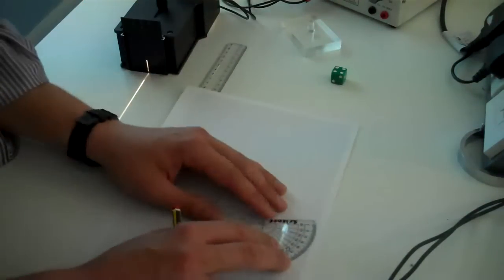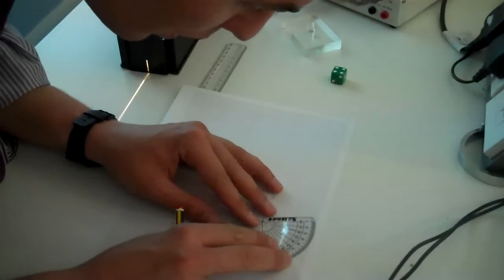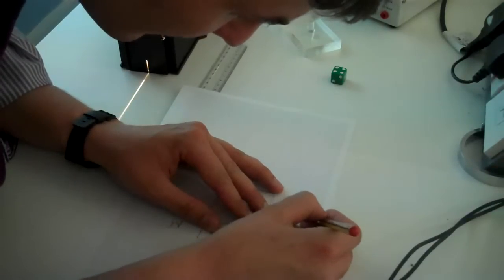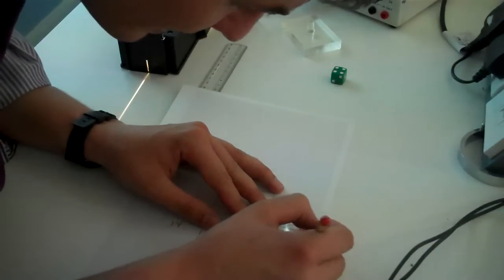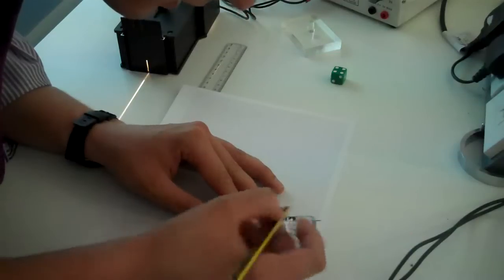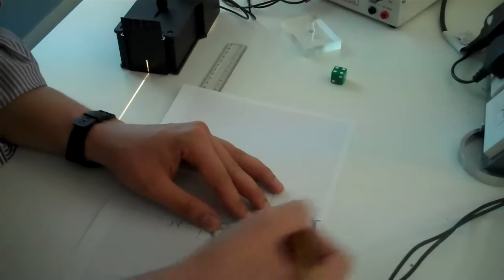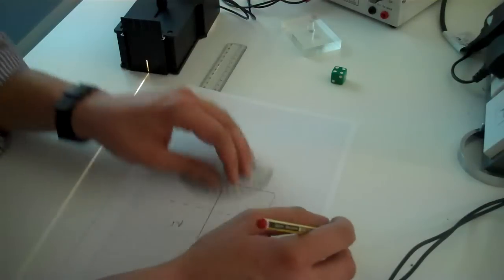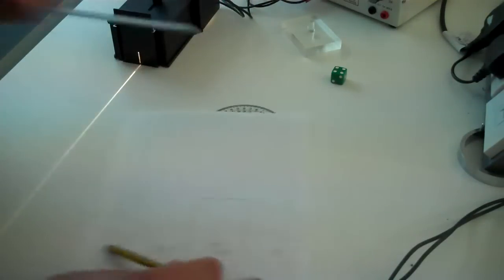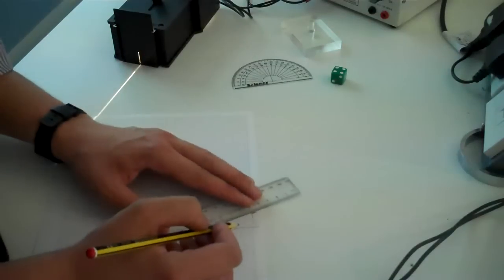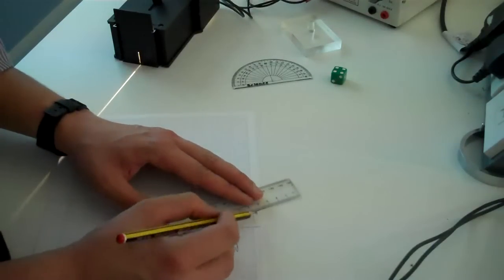Okay, can you see? And then put on 20 degrees like that. Okay, so this angle in here is 20 degrees between the normal and the incident ray as it's going to come in. So here comes my incident ray like this.